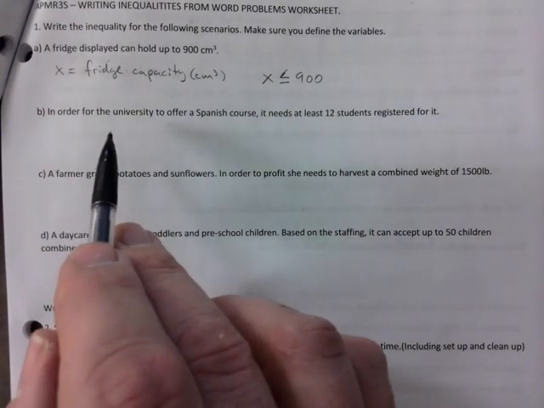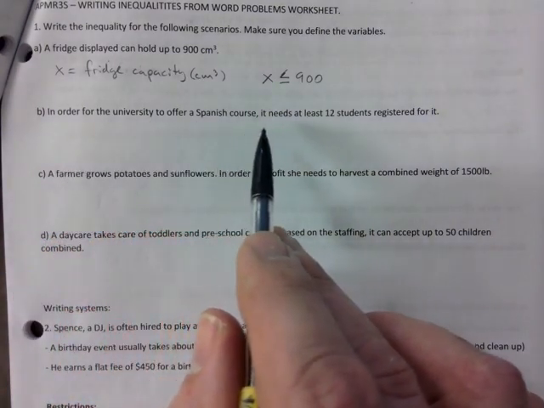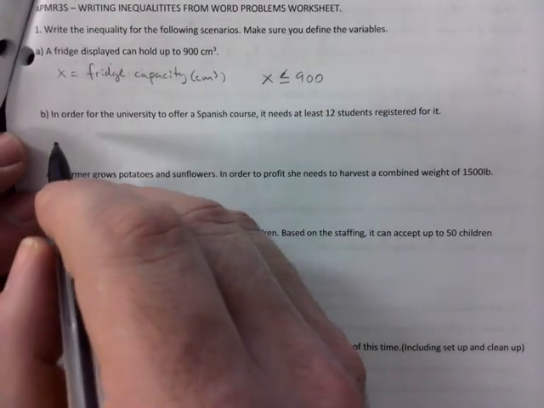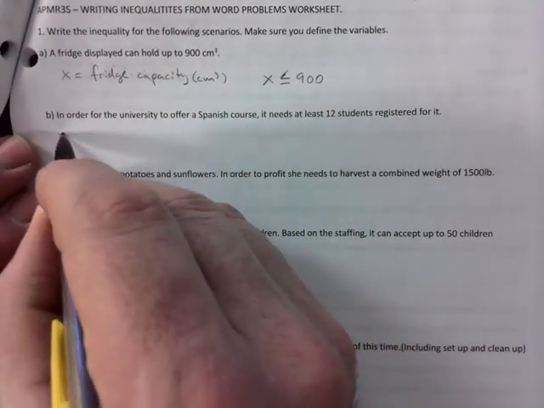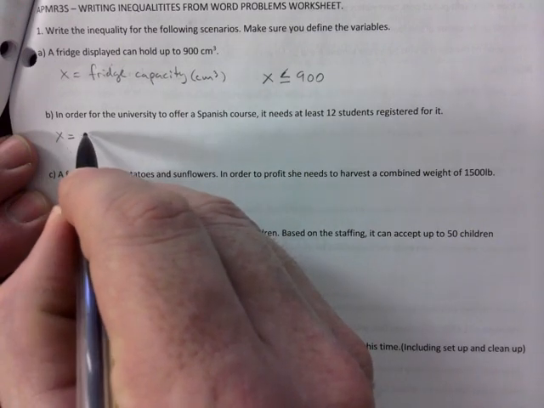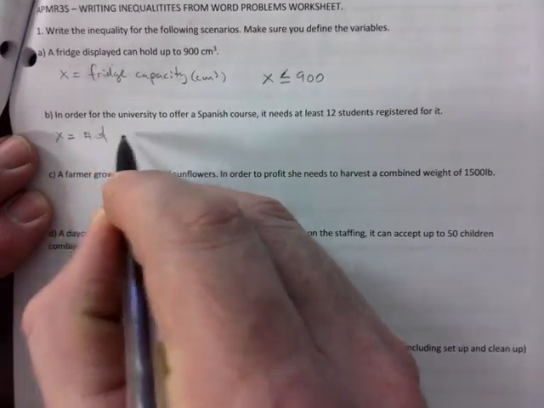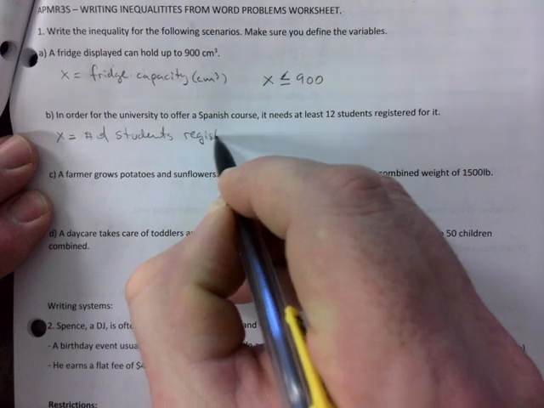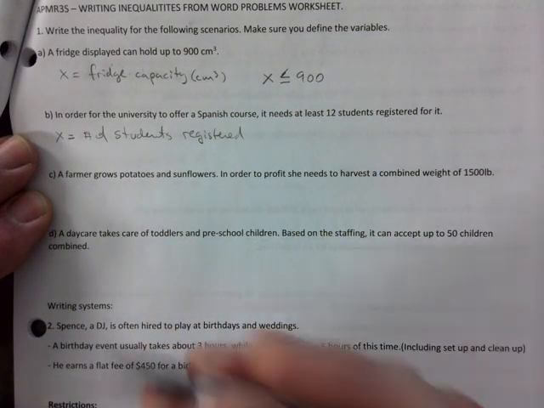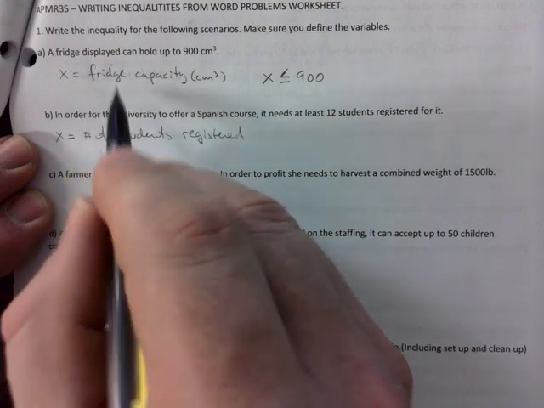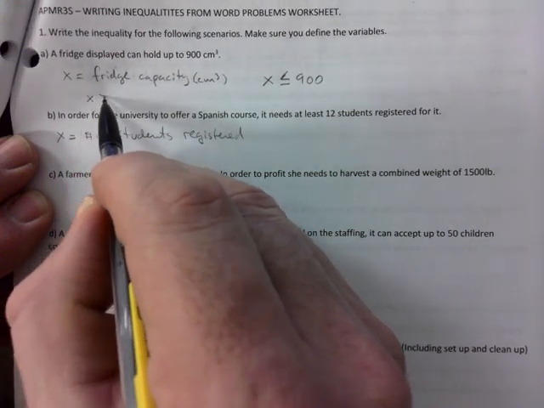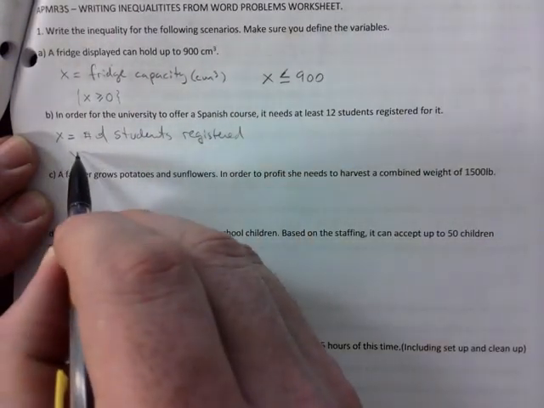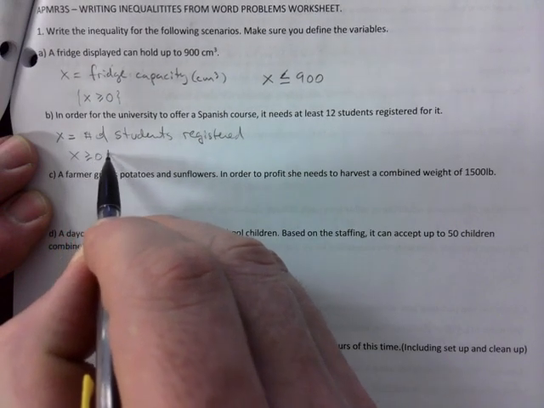Page 44. In order for the university to offer a Spanish course, it needs at least 12 students registered for it. Okay, so you could go with Y, but I'm going to say let X be number of students registered for Spanish, of course. And by the way, the top here, because only X is present, technically this is the implicit constraint. It's just X. Same here. X would be greater than or equal to 0.